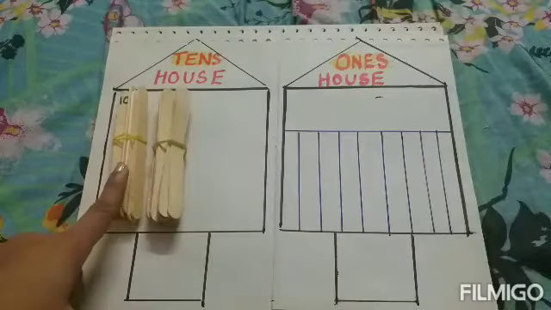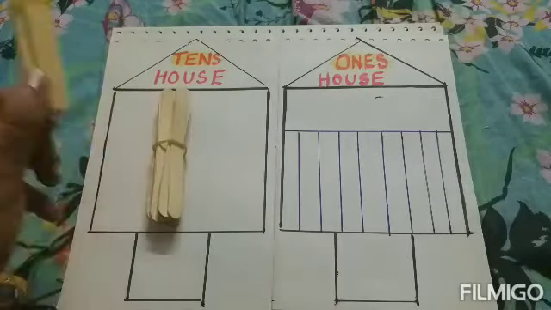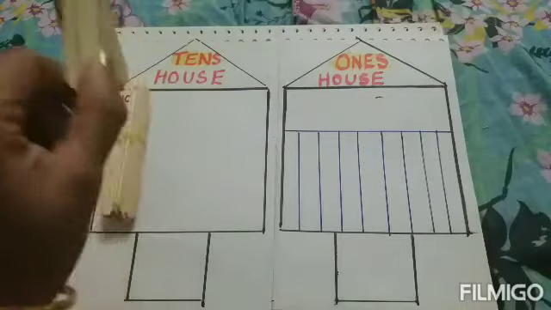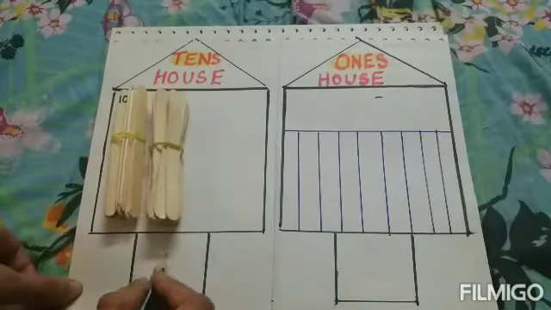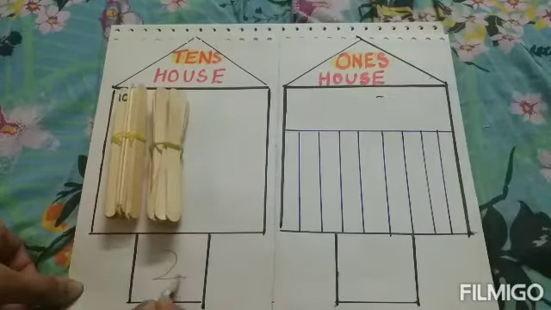How many groups of 10 are here? This is one group and this is two groups. There are two tens in this tens house. So, let us write 2 here.